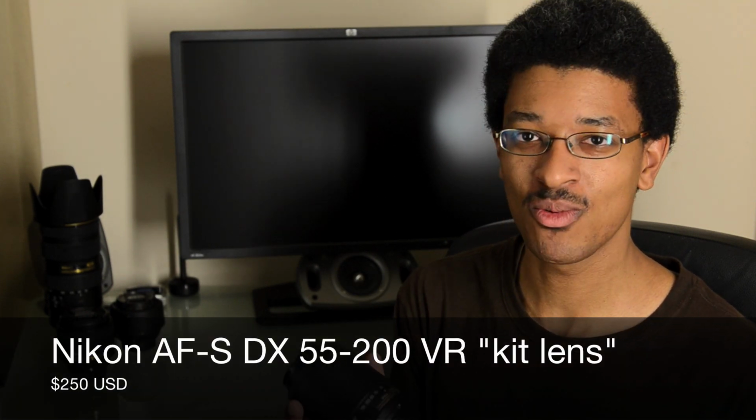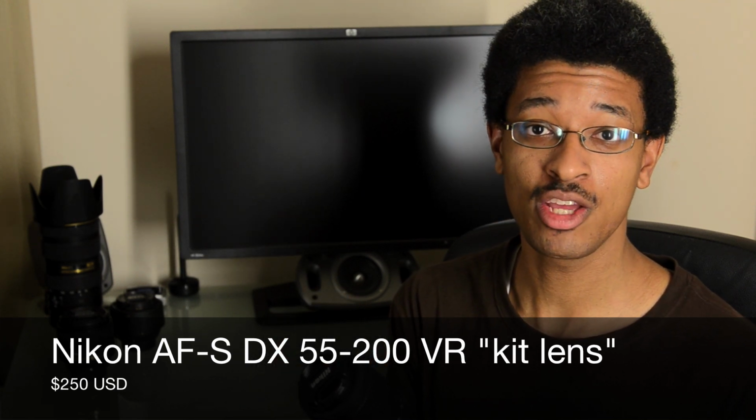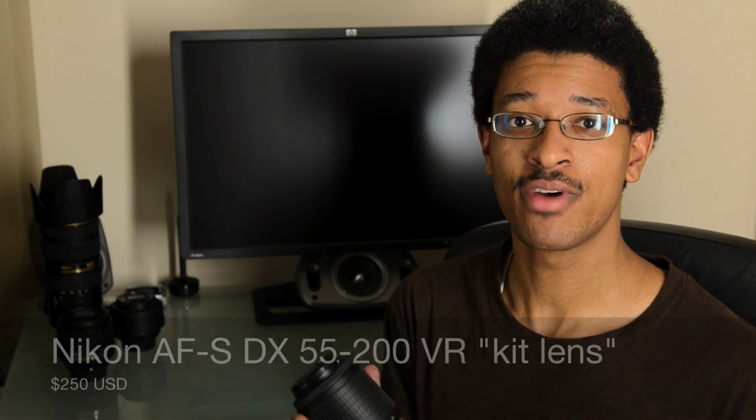say for example, this 55 to 200 Nikon lens here. And by the way, I am going to use Nikon lenses for this just because I'm a Nikon user, but you will find that most of the manufacturers try to stay pretty close to the same lenses, feature-wise and also focal length-wise. But anyway, since I'm a Nikon user, we're going to be talking about Nikon lenses, but if you shoot Canon or Sony, you will see that there are some comparable lenses that kind of match up with the ones I'm going to be talking about today.